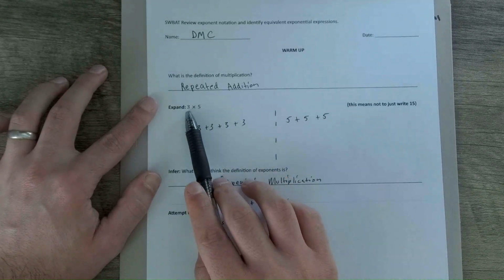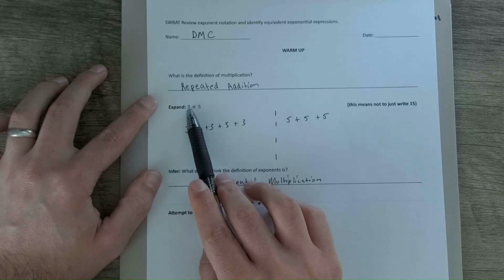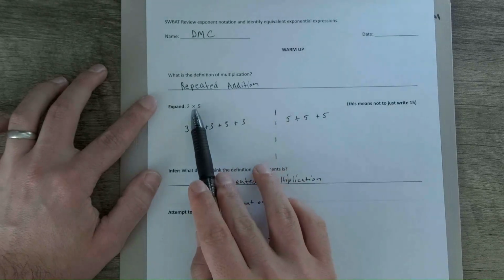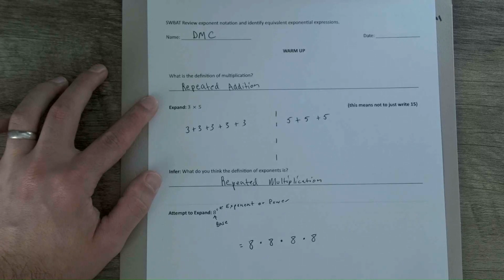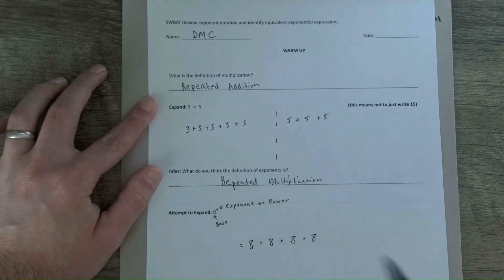Remember, we call this a factor and this a factor. Or in fifth grade, if you remember, this is your multiplicand and this is your multiplier. We know that the answer to a multiplication problem is your product. And so what we were asked for is to infer, what do you think the definition of exponents is?